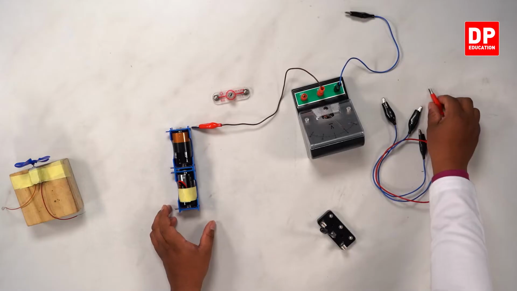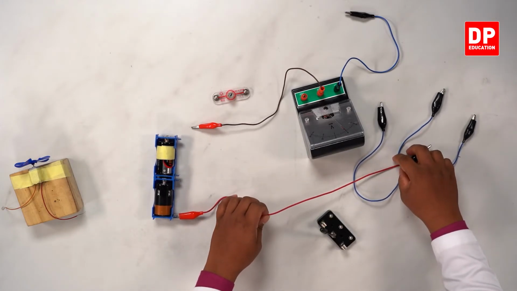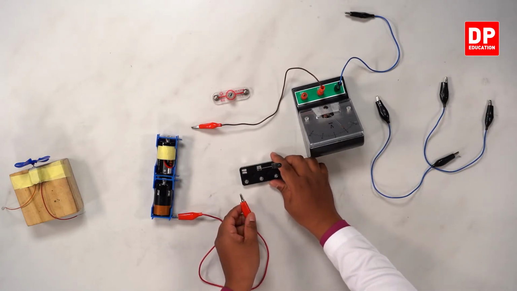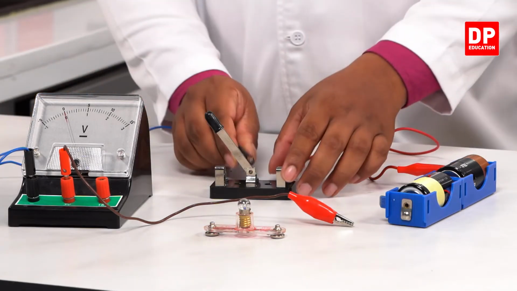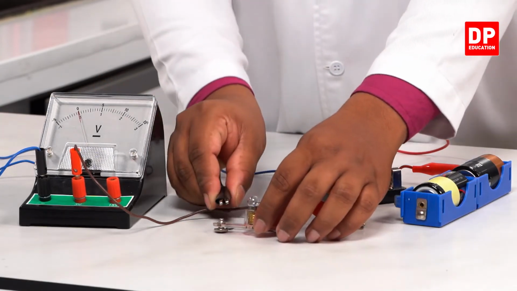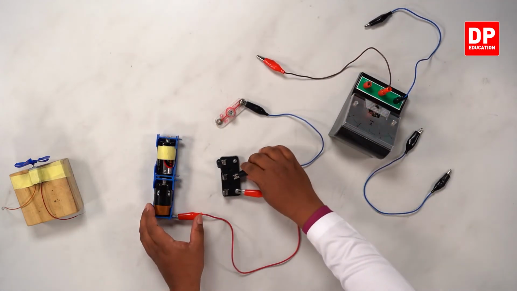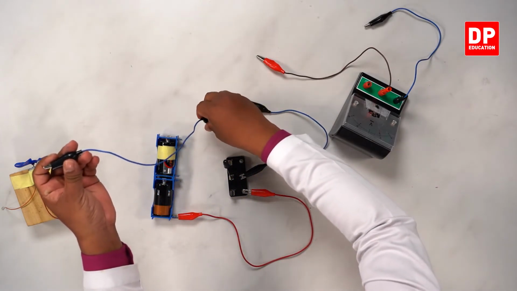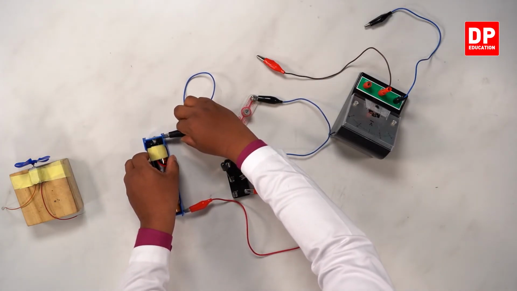So I have the bulb with me right now. I'm going to connect, using my connecting wires, the bulb to the circuit. I have the switch here with me. One wire into the switch, another connecting wire, one into the bulb holder, right? The other into the other terminal, then once again back to the other dry cell.